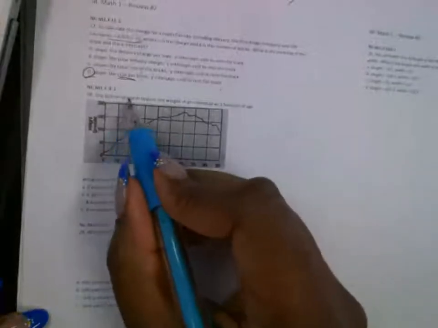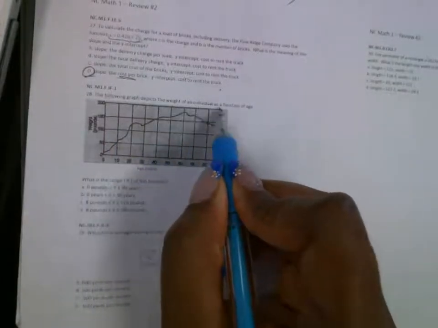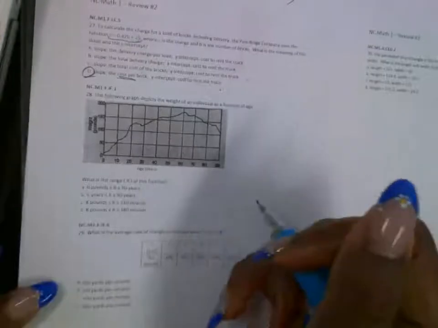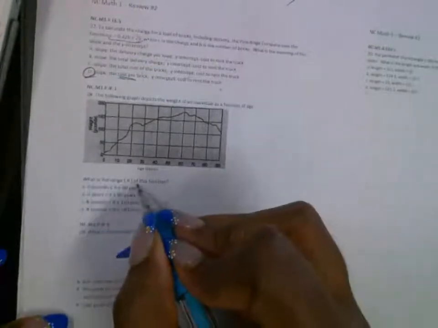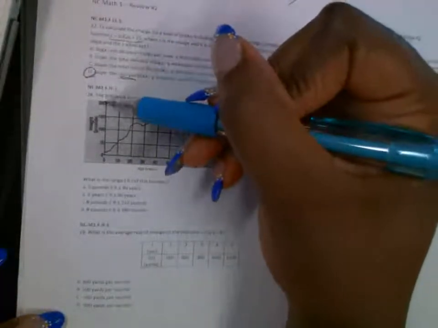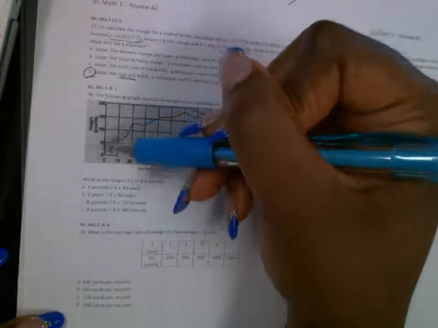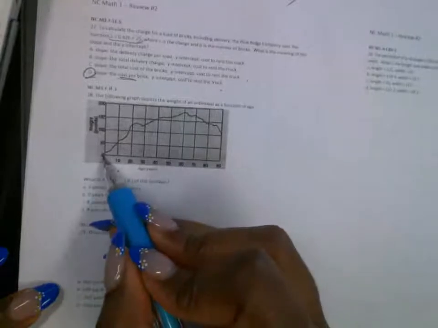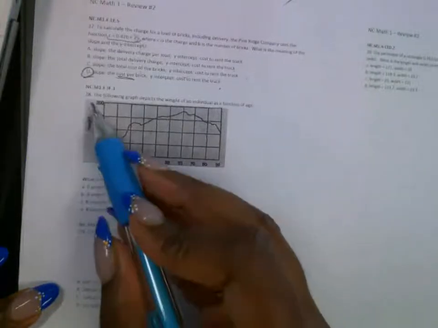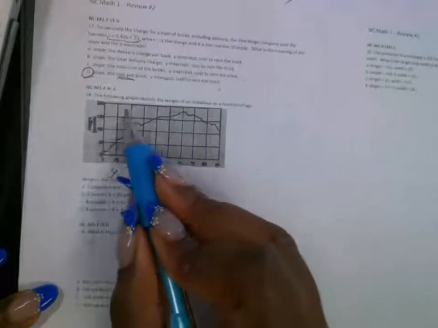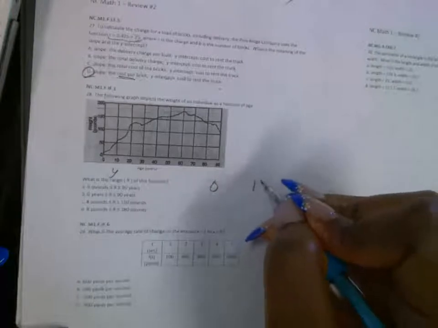The next one. The following graph depicts the weight of an individual as a function of age. All right. What is the range of the function? Your range is talking about your y values, your pounds. Okay. That's what it's talking about. Range is y. So it goes from 0 here, and the highest is up in here somewhere. Okay. Do you see how this is the highest point somewhere in here? So it's going from 0 to this highest point here, which is 100 and some change. Okay. Has to be 100 plus.